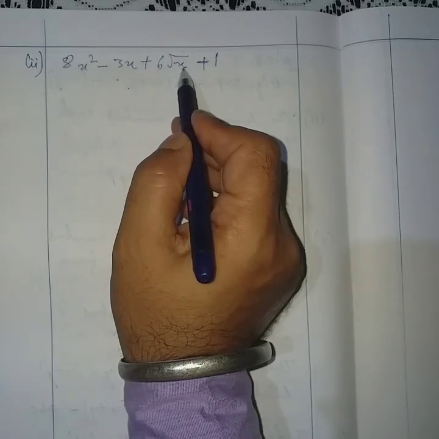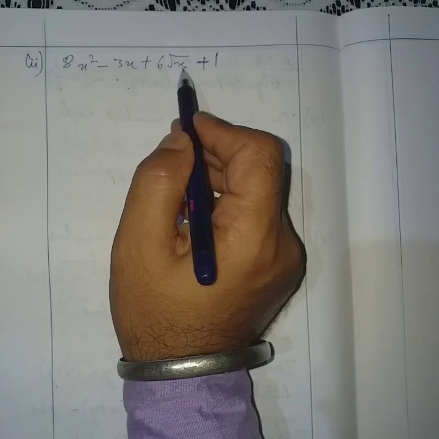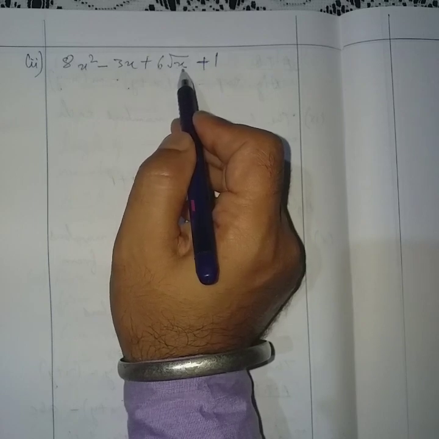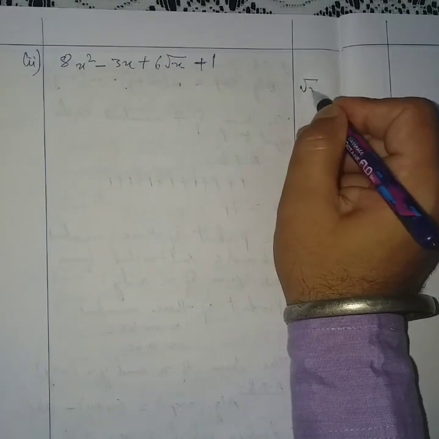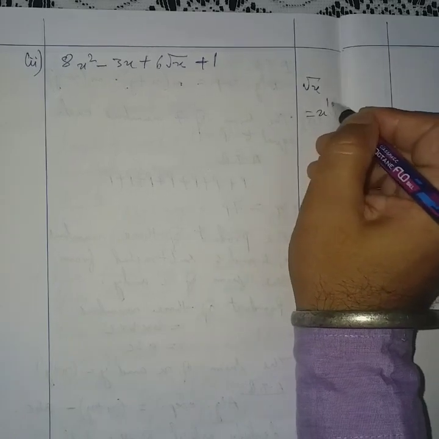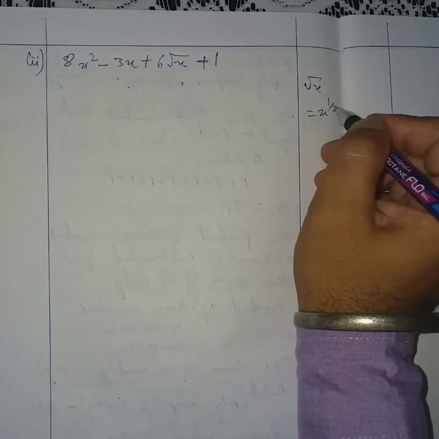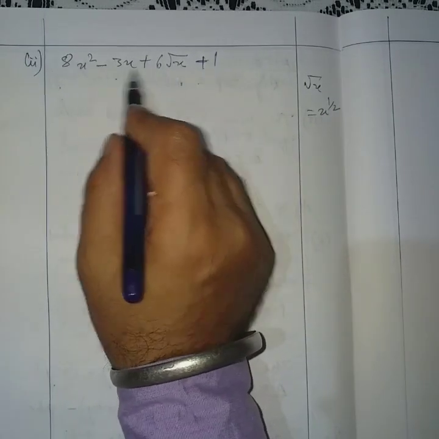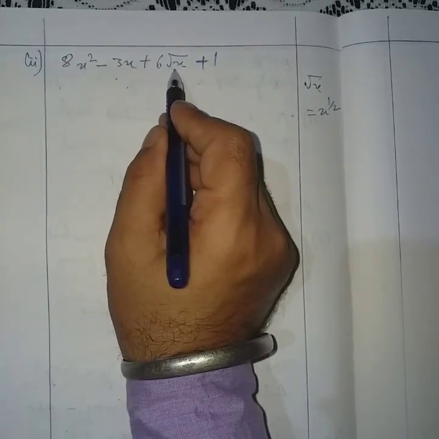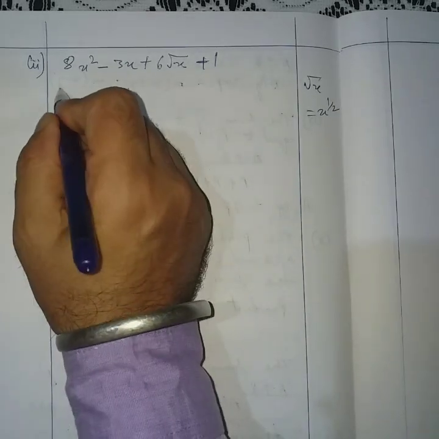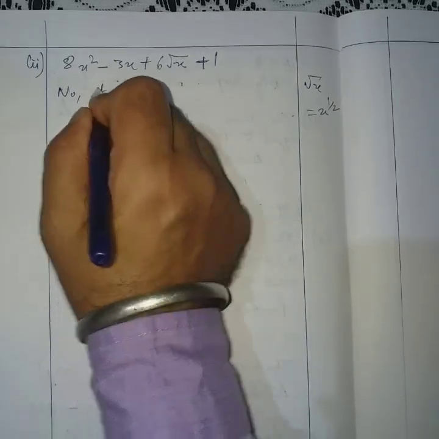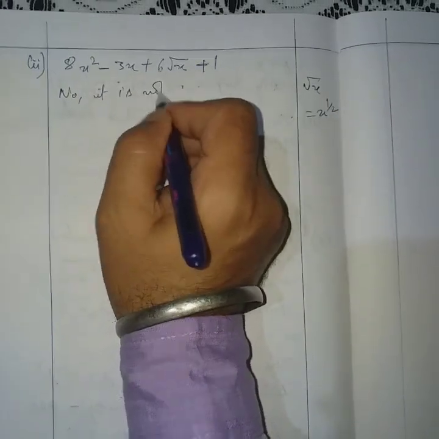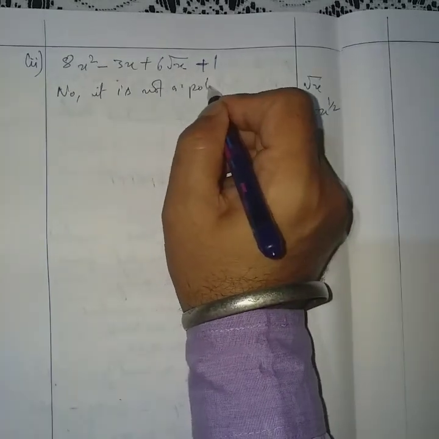This is square root under x. So square root under x means what? x to the power half, which is a fraction. So that is why it is not a polynomial. One of the terms is given in this form. So no, it is not a polynomial.